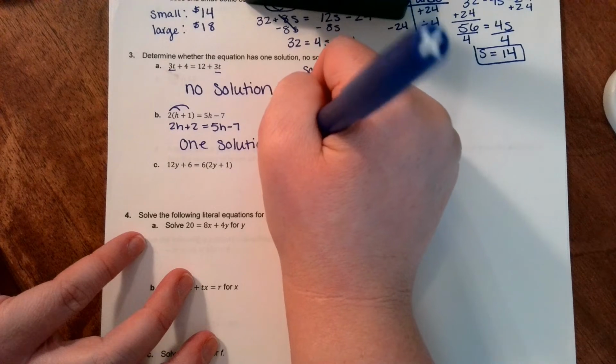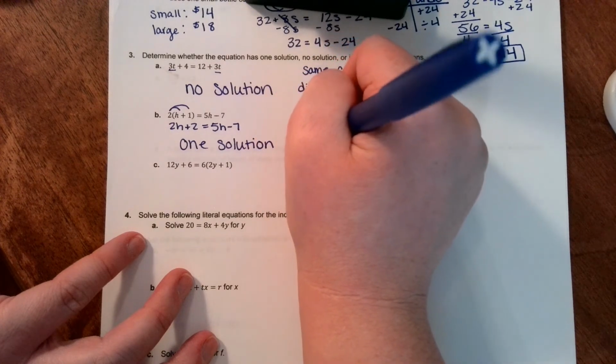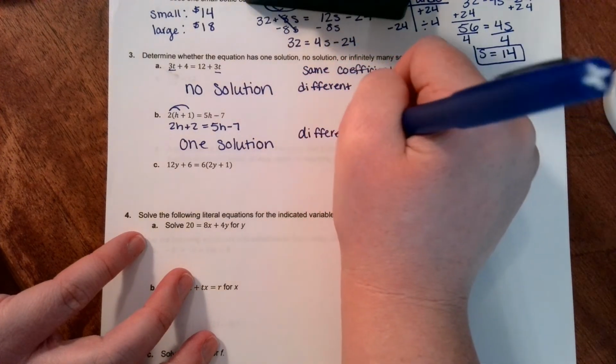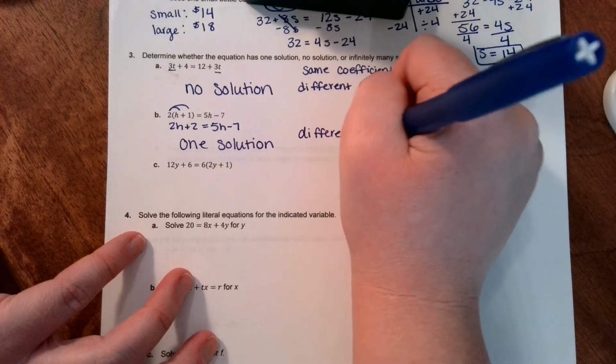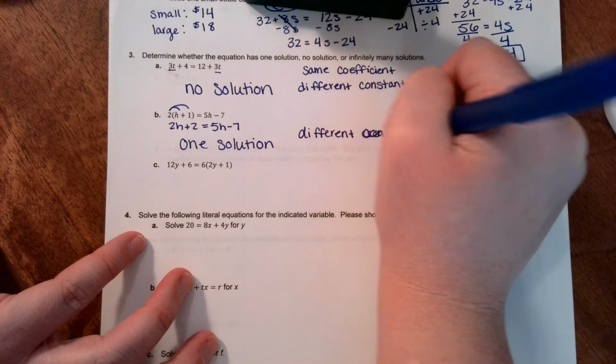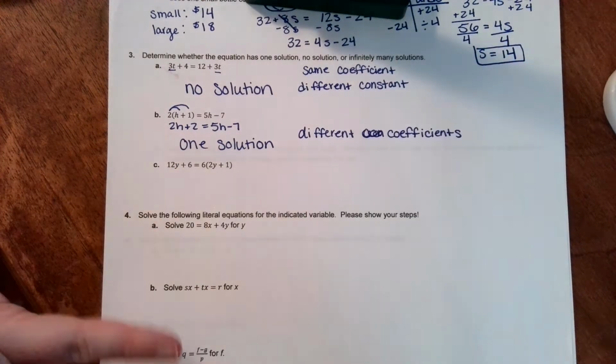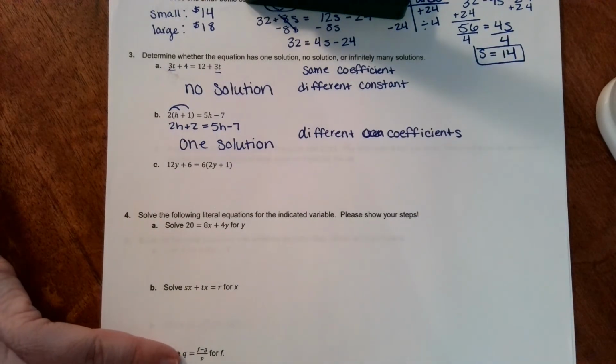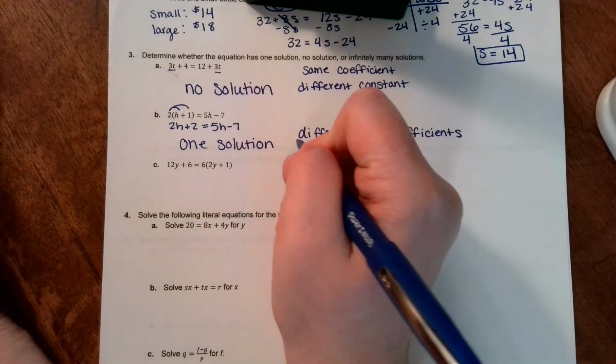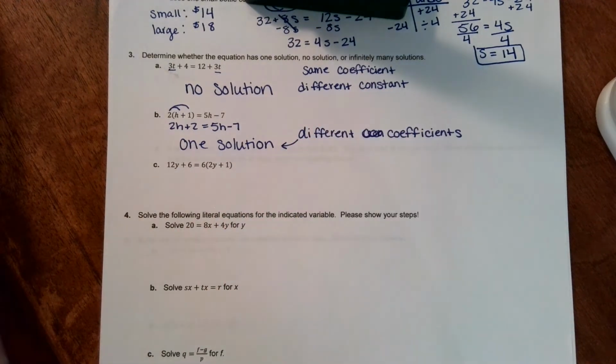So if there are different constants, no, I'm sorry, different coefficients, wrong C word. So they have different coefficients, so they're going to have one solution every single time. The constant really doesn't matter. If they have the same constant, though, the solution will be 0. Just so you know.